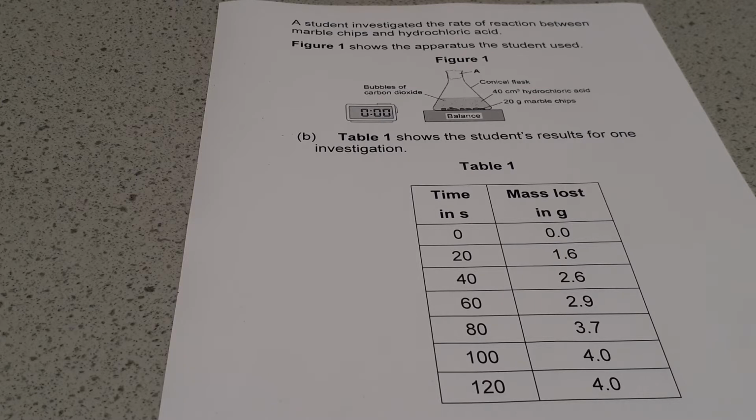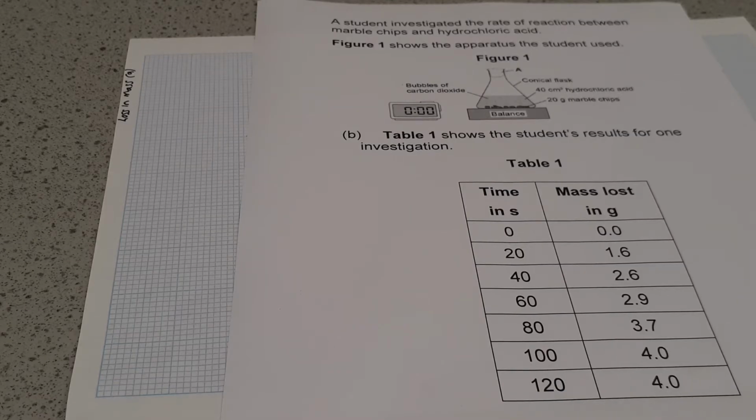Now, obviously with rates of reaction, the first thing you have to do is to draw a graph. So here we go. The first thing we have to do is to determine our scales and then suitable axes. In this, the time, which is what we controlled, is the x-axis. It's the independent variable. And the loss in mass, which we measure as a result, is the dependent variable, and that becomes the y-axis.